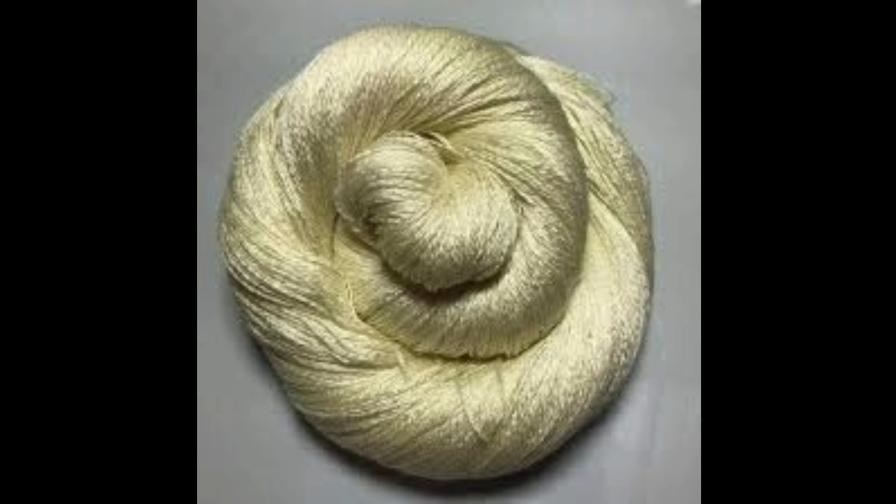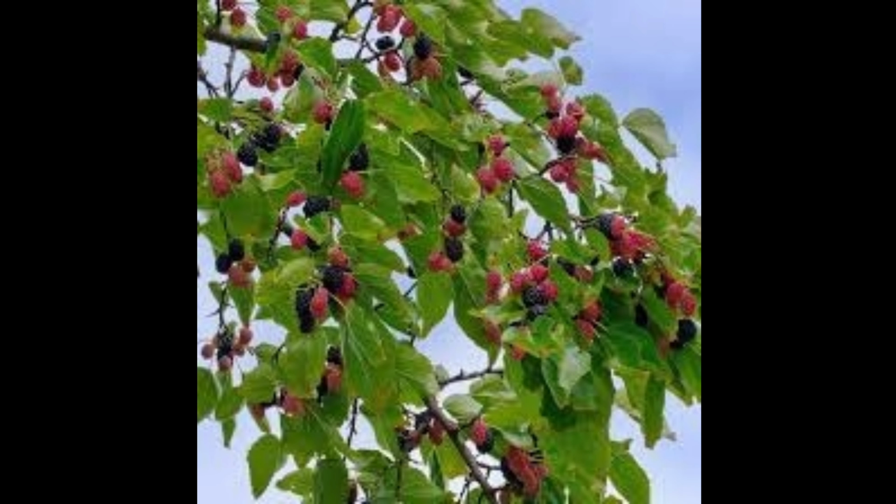Our next topic is silk. Silk is a thin, shiny, and strong fiber which is made up of natural protein. Different types of clothes are made from these fibers. In olden times, forest dwellers used to collect naturally formed silk and sell it in the market. There are a variety of silk moths, and the silk obtained from them has different textures. Commonly, there are two types: mulberry silk and non-mulberry silk.